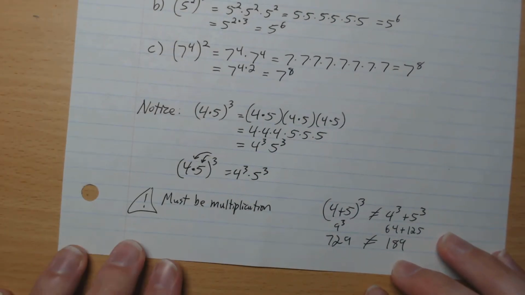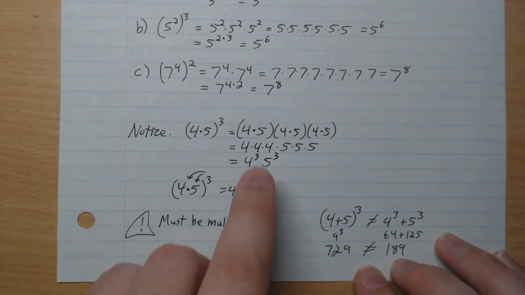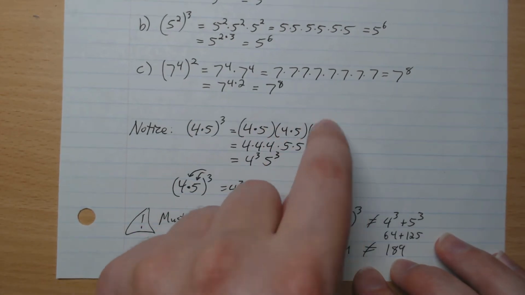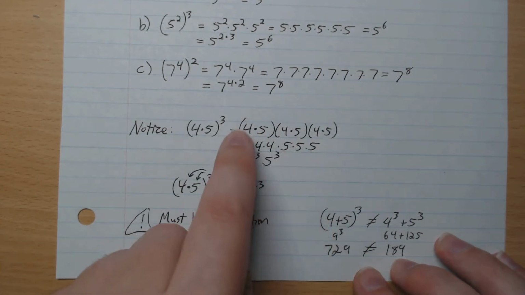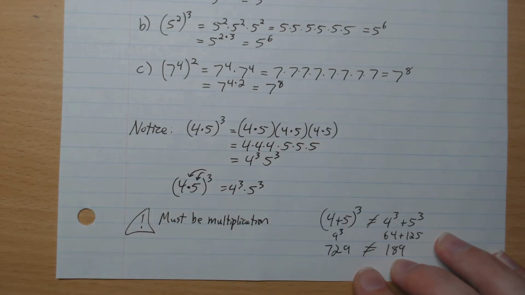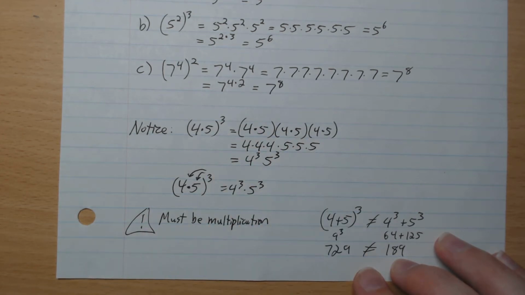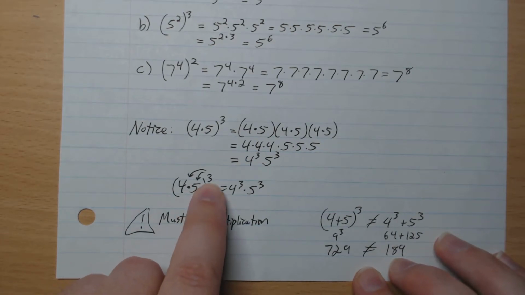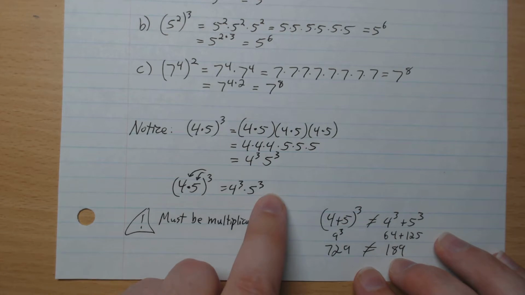Okay, let's notice some more stuff. 4 times 5 to the 3. This means 4 times 5 times 4 times 5 times 4 times 5. That's what this means. We can rearrange it so we have 4, 4, 4, 5, 5, 5 like that. And so this is 4 cubed times 5 cubed like that. So we notice that this 3 kind of distributes to both, and so this becomes 4 cubed times 5 cubed like that.